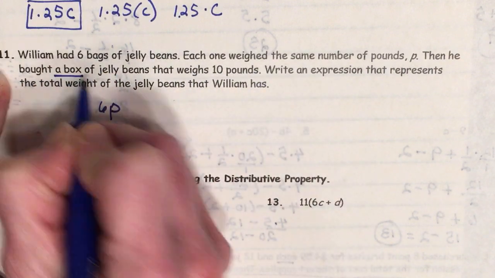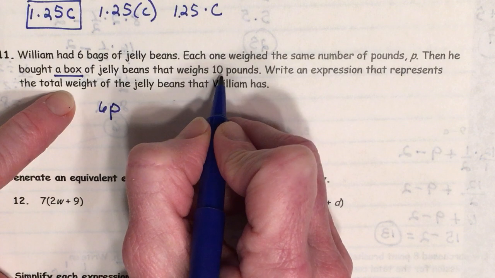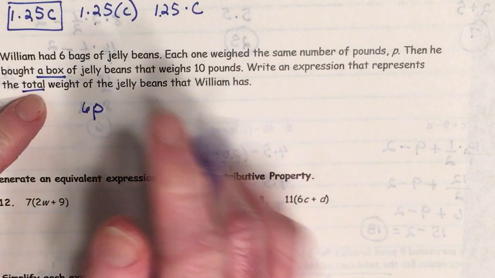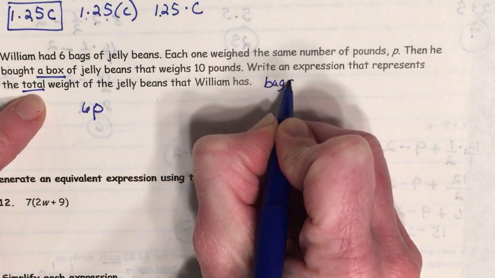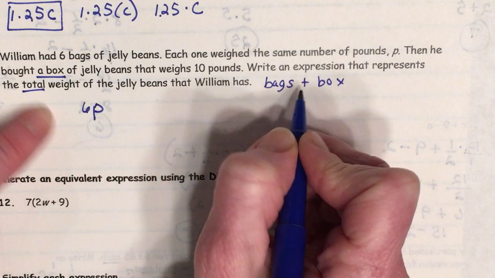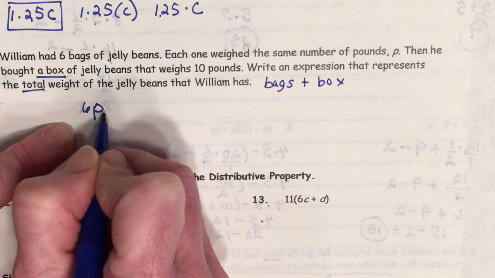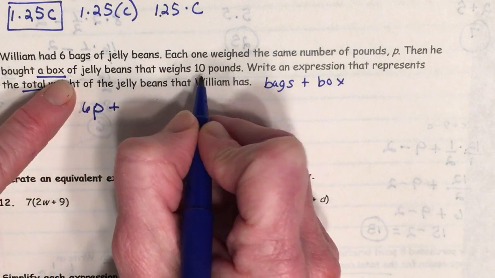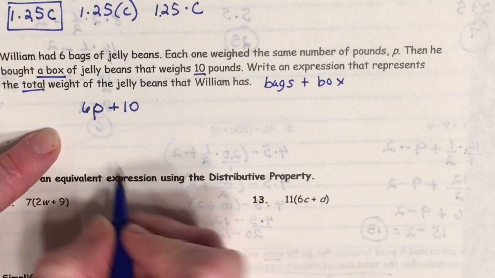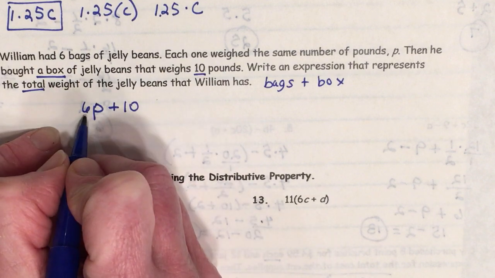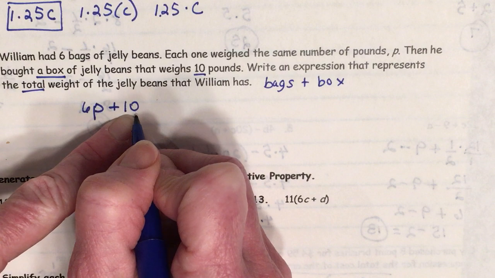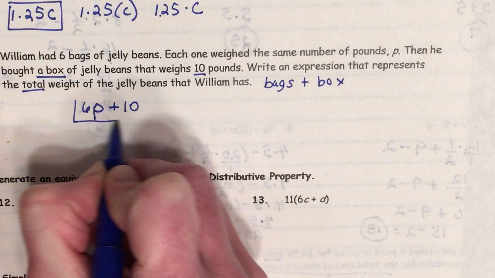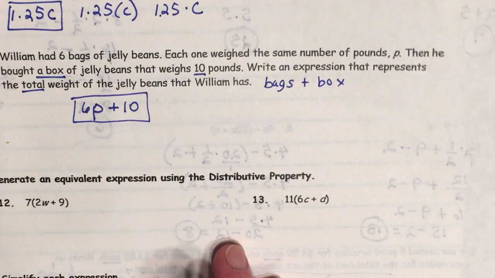Then he bought a box of jelly beans that weighed 10 pounds. So he only bought 1 box of jelly beans that weighed 10 pounds, all right? I want to write an expression that represents the total weight. So that means I'm adding the bags plus the box to get the total weight. First I had to figure out how much the bags weigh. That was 6P. And then add the weight of the box, which is, in this case, since there's only 1, 10. I'm going to add 10. All right, and then I can't add these together. Remember, if I have a P here, and this one doesn't have a P, then these are unlike terms, so they can't be added together. So I just have to leave it as 6P plus 10.